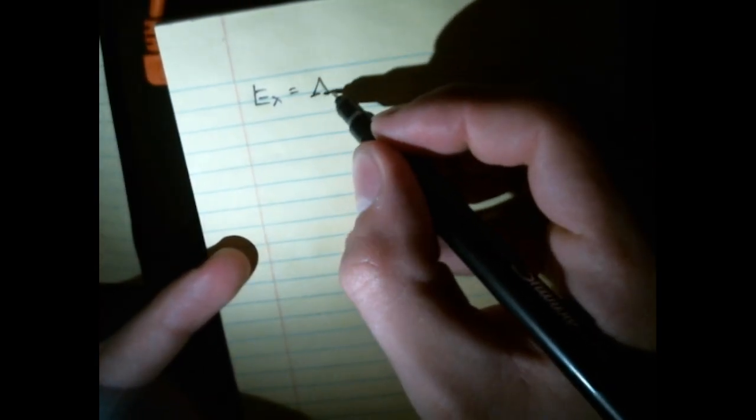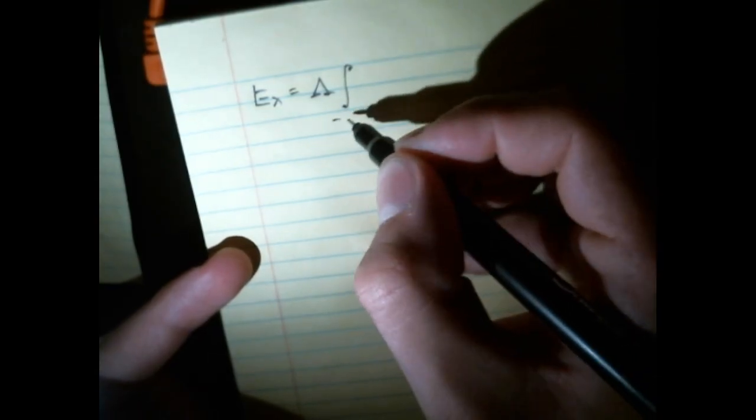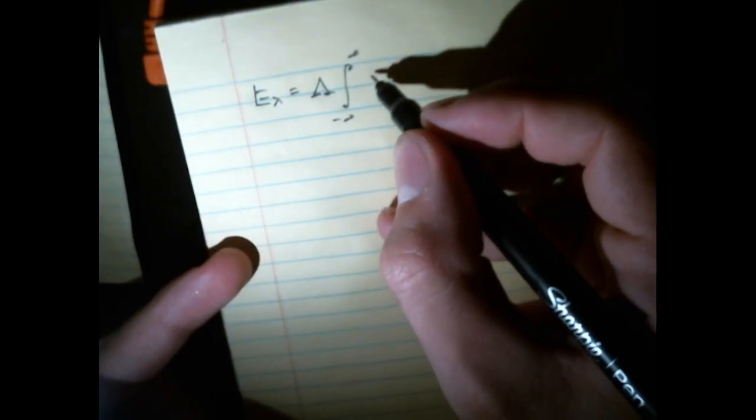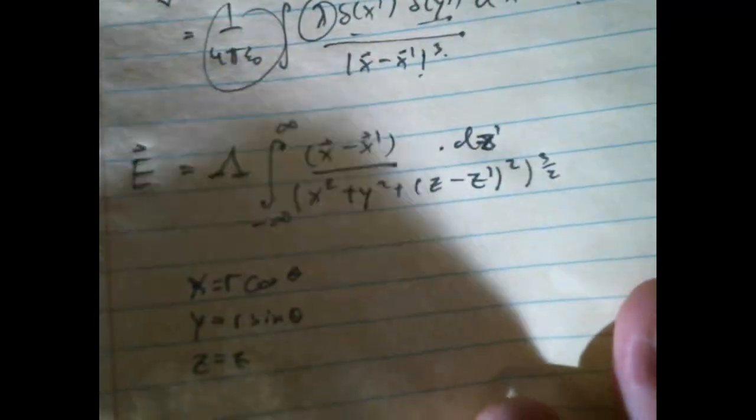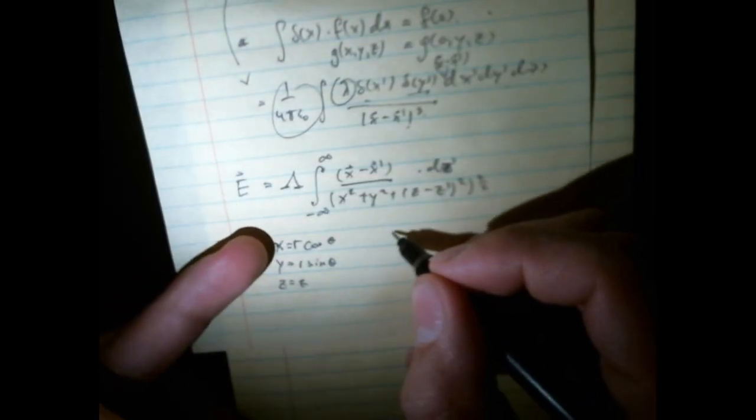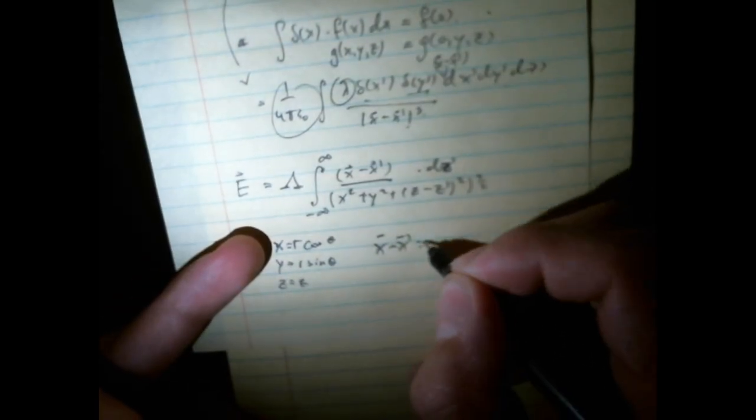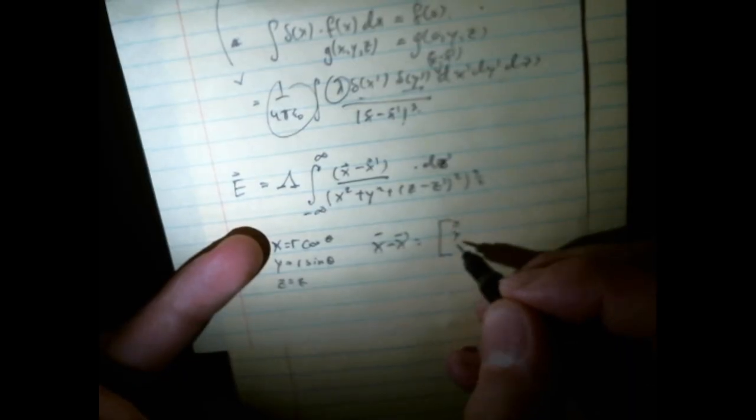So I'll set this aside and we'll return to this as I write. So the next step is to write down each component. So I'll start with the x component here. So this is equal to lambda. We're going to have simply x. So from this, the numerator of this will just be x minus x prime. It's going to be a vector valued function. It'll just be x, y, z minus z prime.